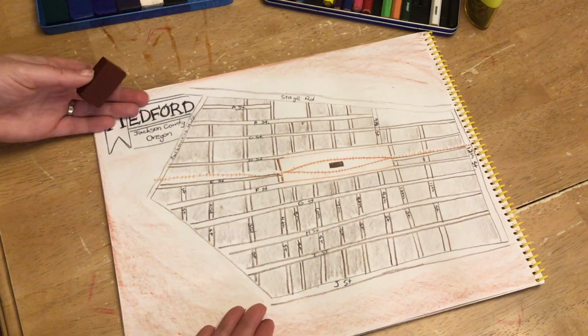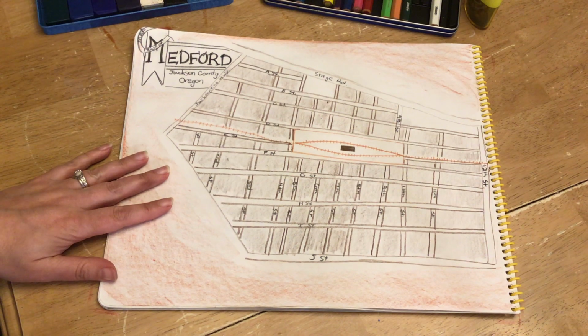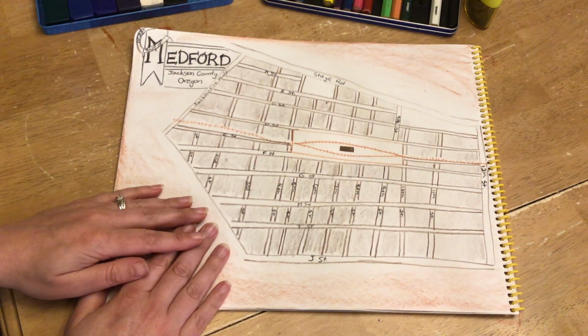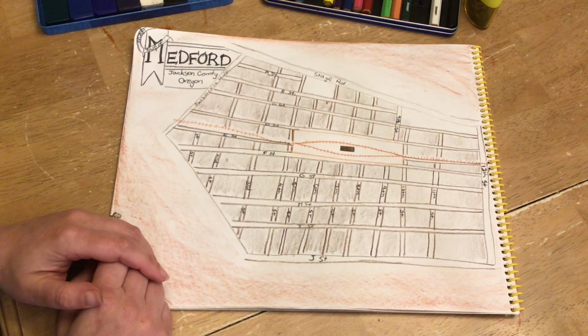Okay, and there we have it. Our historical map of Medford, Oregon, as it first appeared in its first official map after the city was deeded and established in the 1800s.